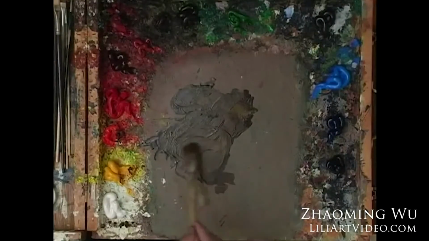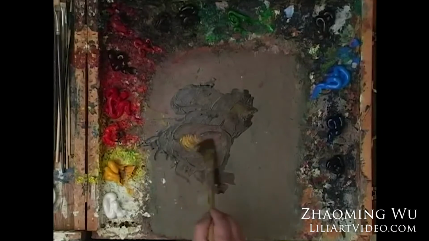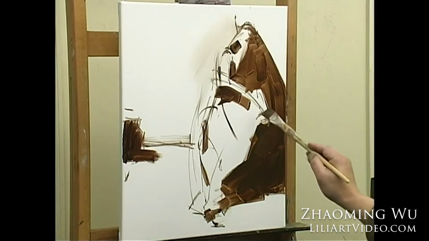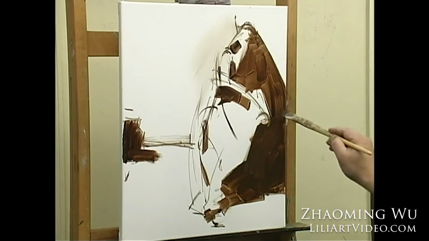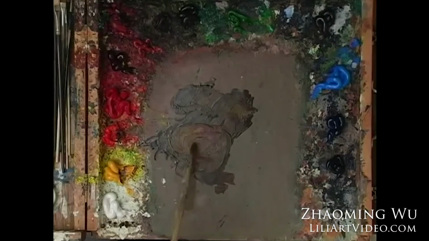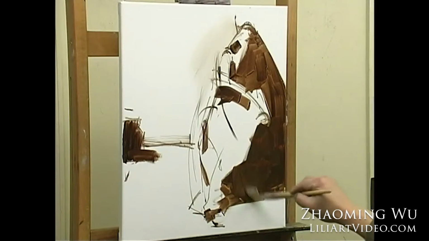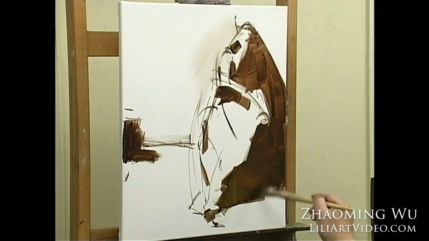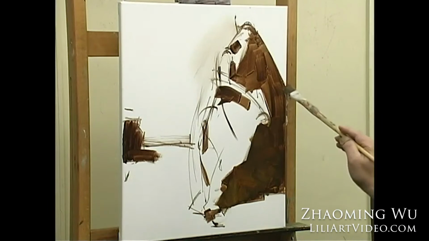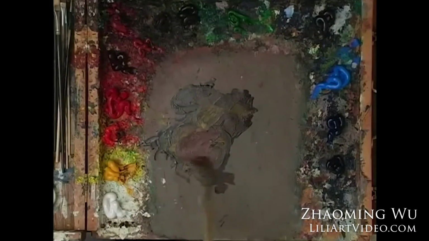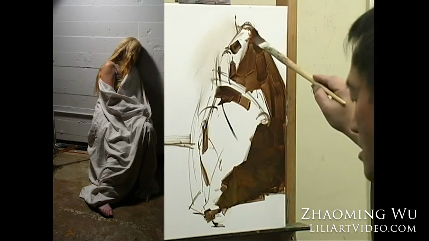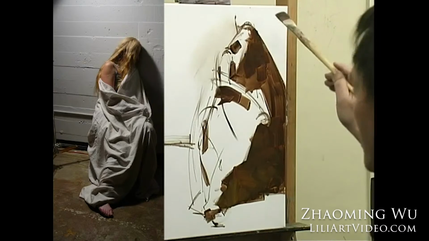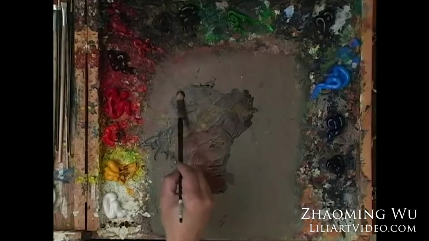Try to put a lot of color on that. Give a little bit of dark accents on the shadow.